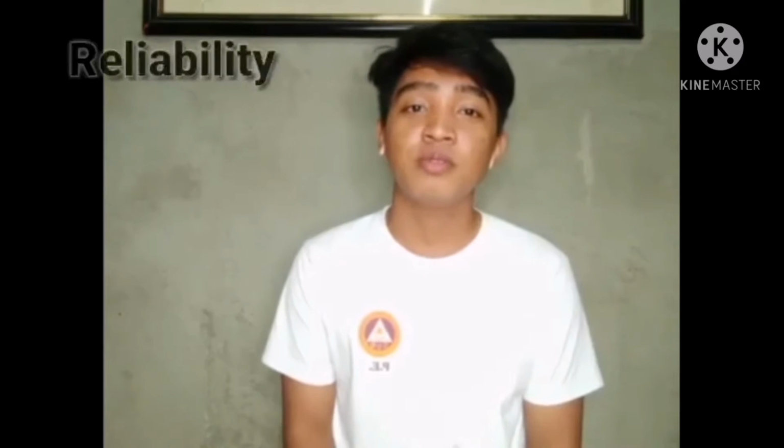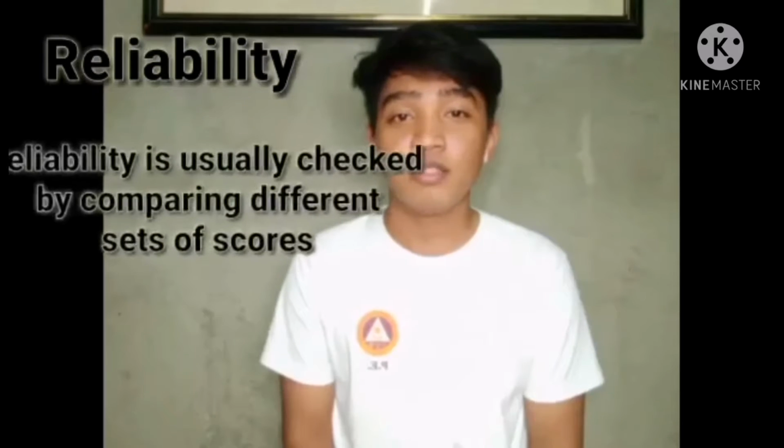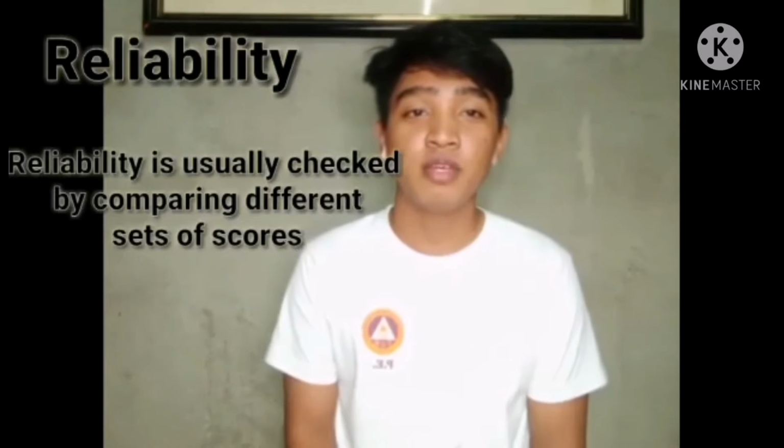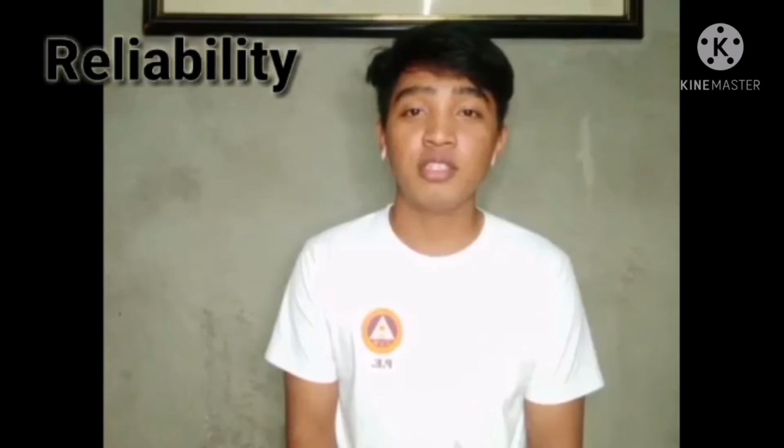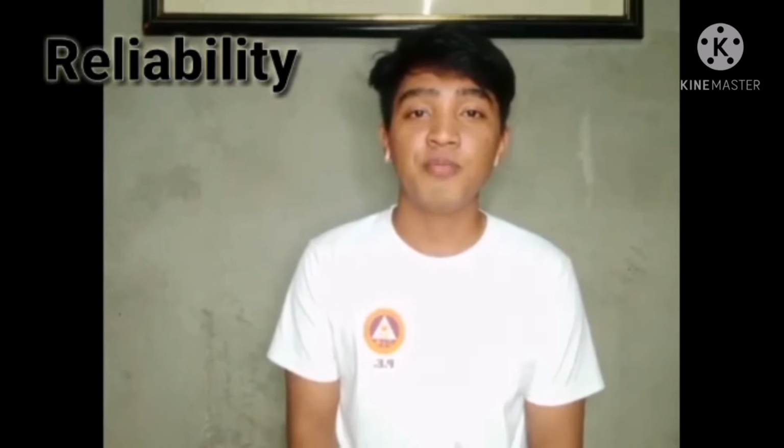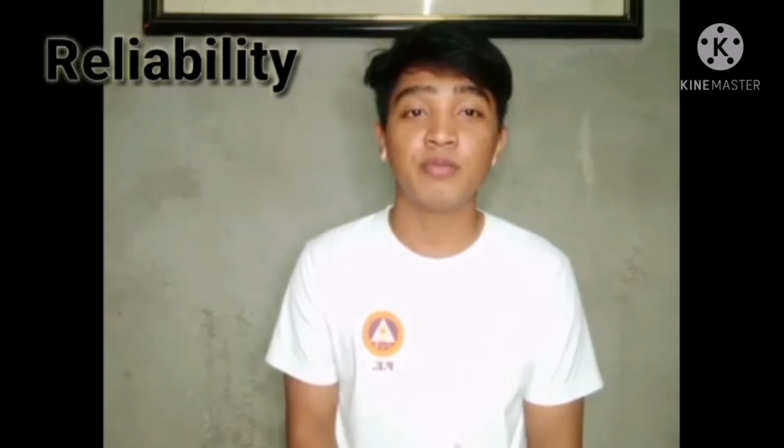And also, a good test should be highly reliable. This means that the test should give similar results even though different testers administer it, different forms of the test are given, or the same person takes that test at 2 or more different times. Reliability is usually checked by comparing different sets of scores.